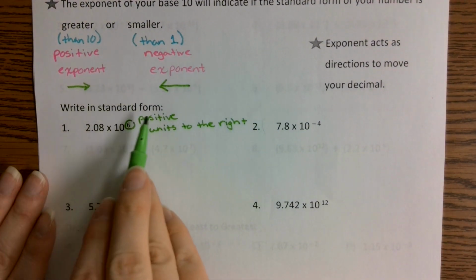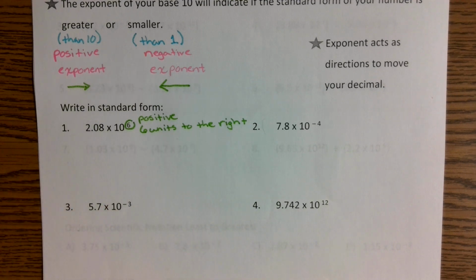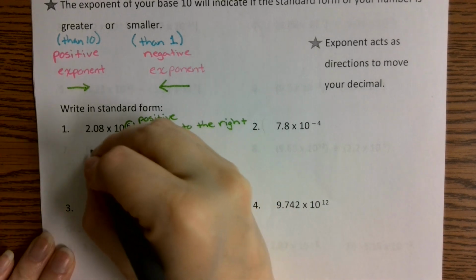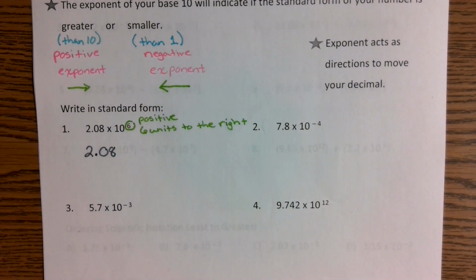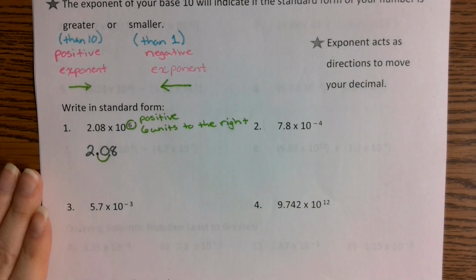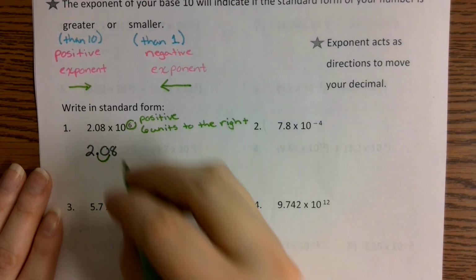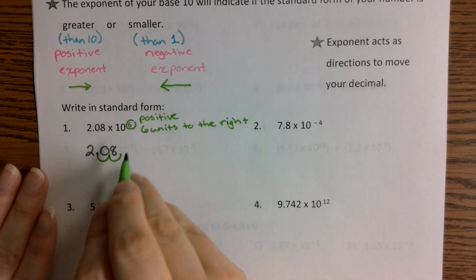Because we're dealing with a positive 6 for our exponent, we're going to move our decimal 6 units to the right. So when I'm starting with 2.08, I need to move that decimal 6 units to the right. If I move it one time, that puts it at 20.8. If I move it a second time, I'm now at 208. But now I don't have anything to move past.